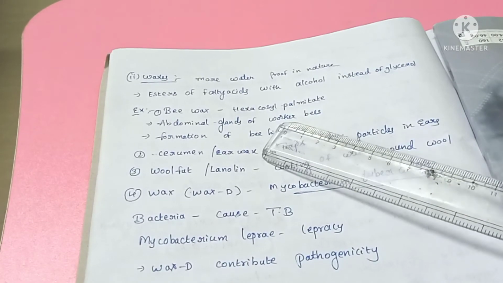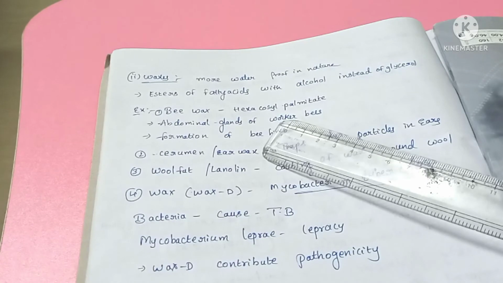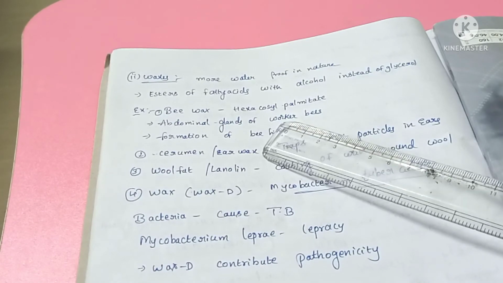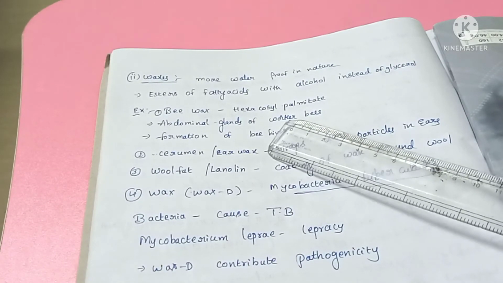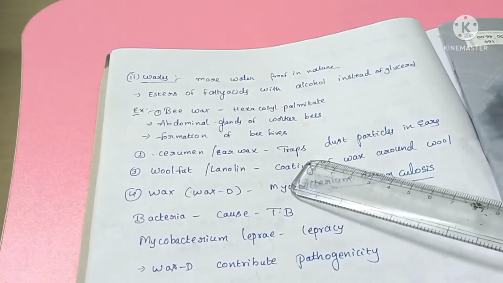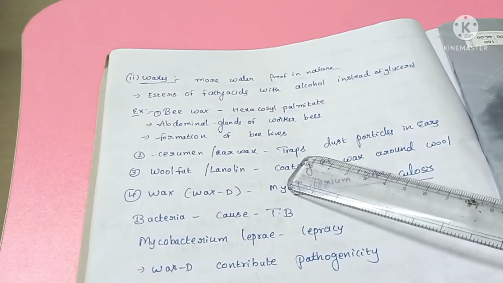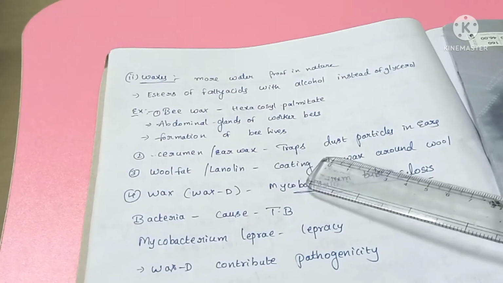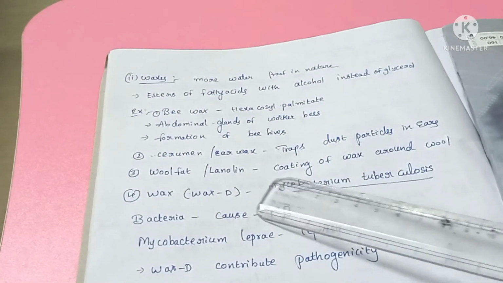And the second example is cerumen, which is called earwax. In our ear also there is a wax present, right, which is called cerumen. And what is its function? It prevents dust particles from entering inside. That is, it traps the dust particles in the ears.